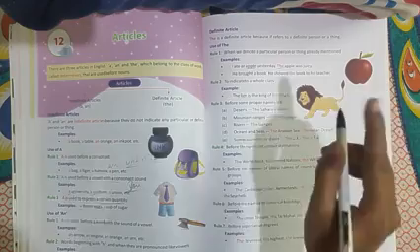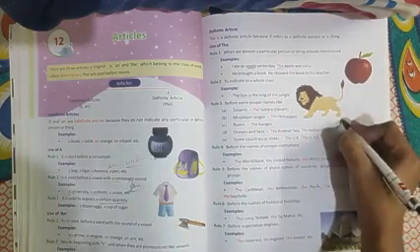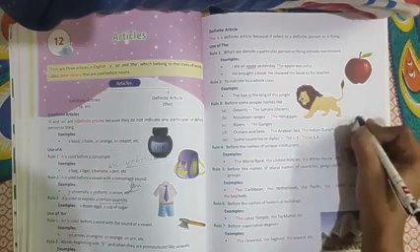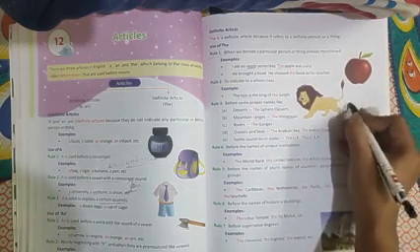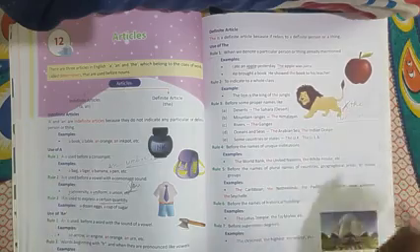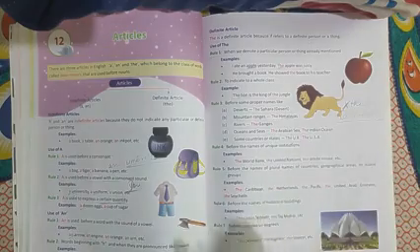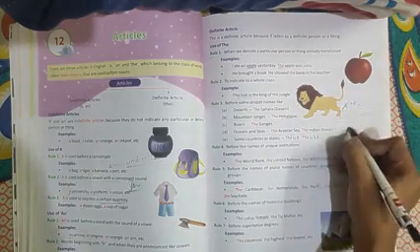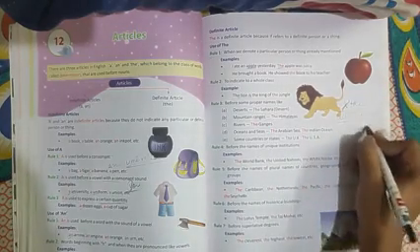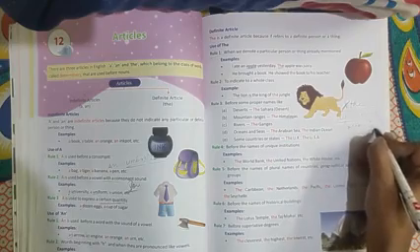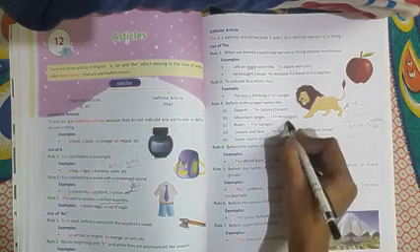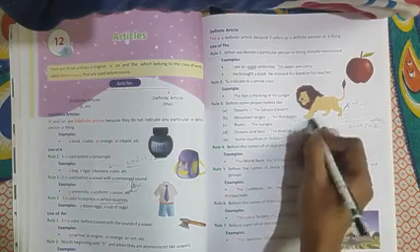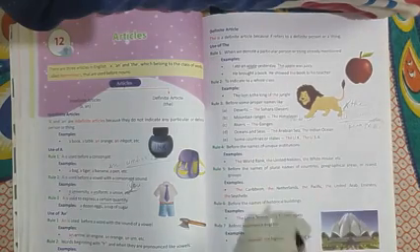But if it is a mountain peak, for example, Mount Everest, in that case you won't be using the. It will be only one mountain peak. If it is only a single peak, the will not be used. If it is a mountain range, then the will be used.